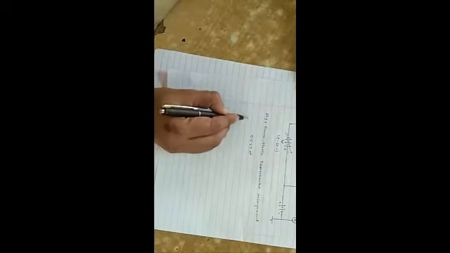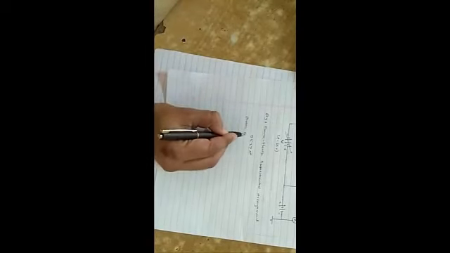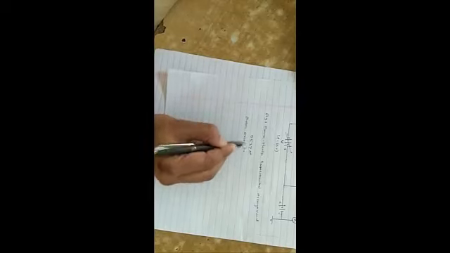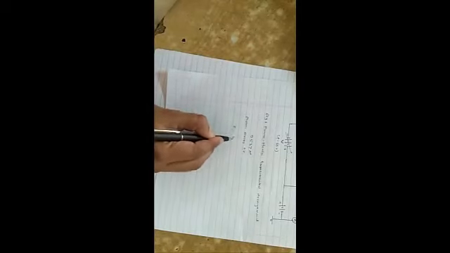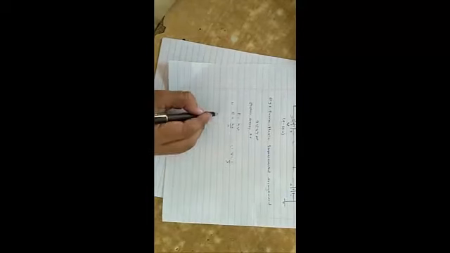Therefore, the corresponding photon energy formula is E equals h nu. This is the formula of energy, or E equals hc by lambda, since nu is equal to c by lambda.